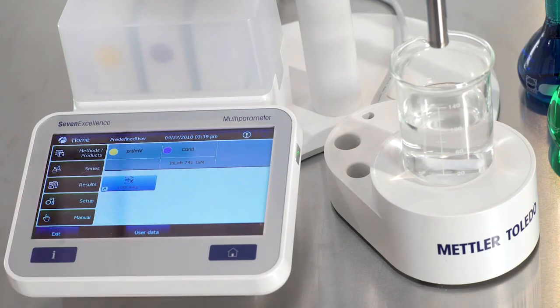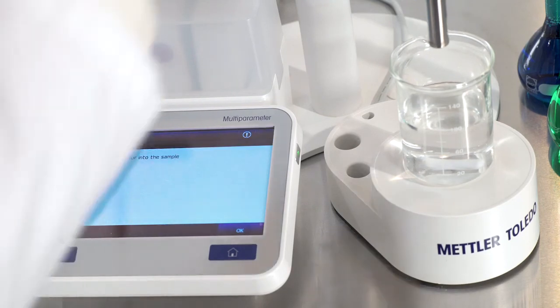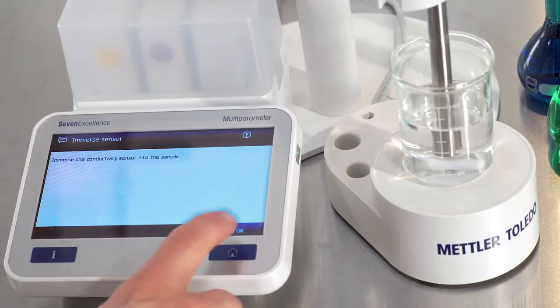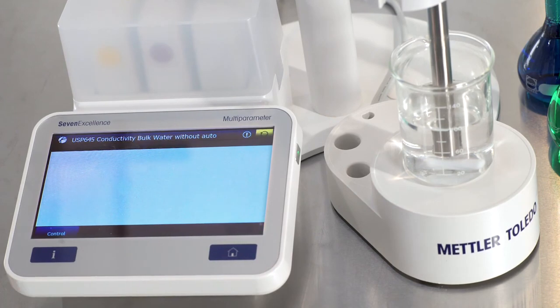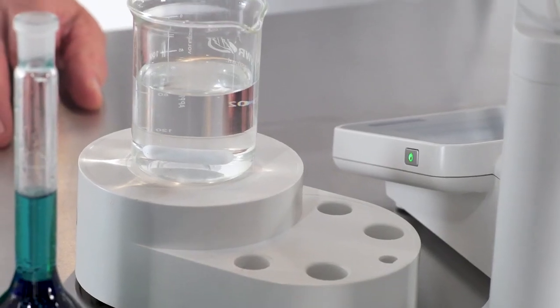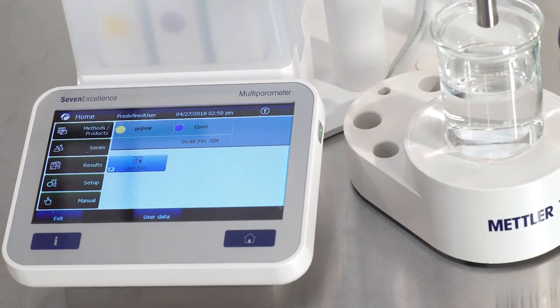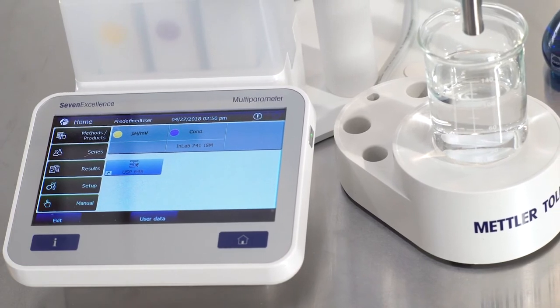In the click of just one button, we have eliminated multiple opportunities for error. The instrument guides you through the required stages, ensuring that the correct limits and measurement conditions are fulfilled. When using the SevenExcellence meter from Mettler Toledo, water quality measurement becomes an easy task. Reduce the risk of mistakes while increasing your efficiency and compliance.